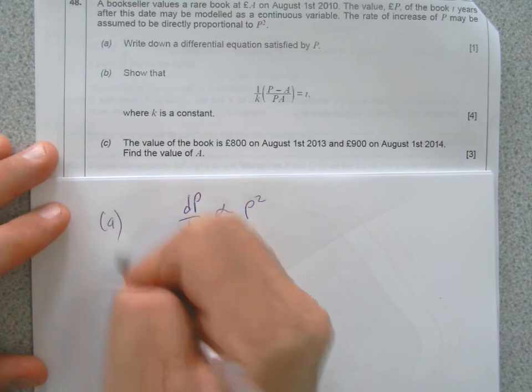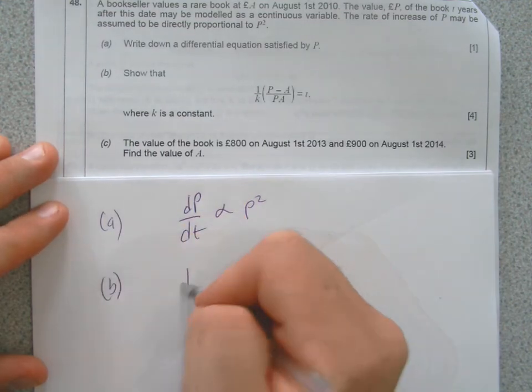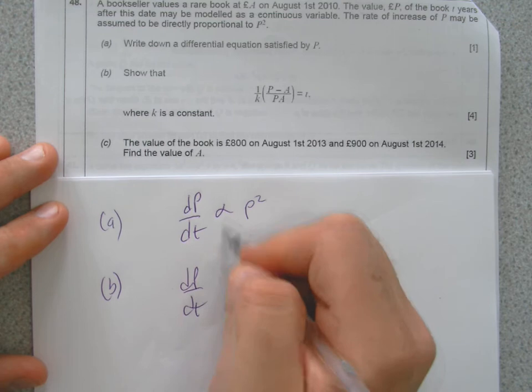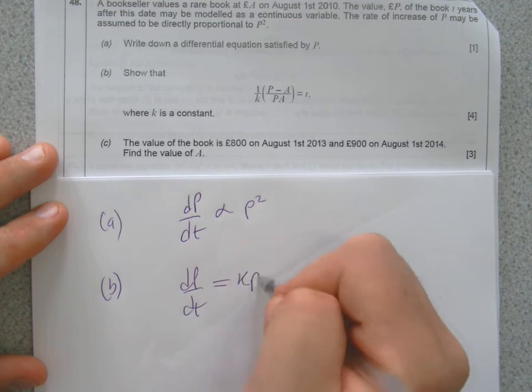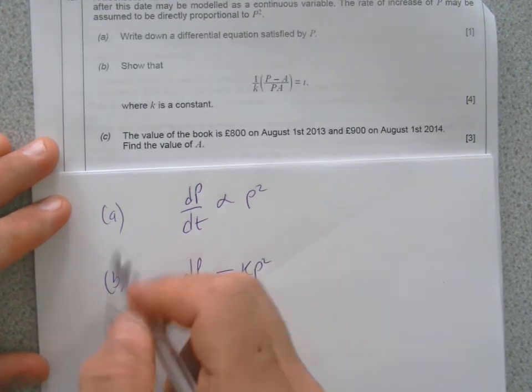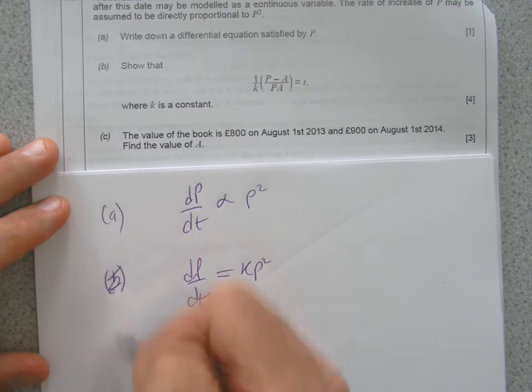Well, when you show the proportional, to get a differential equation, you just say dP/dt, you change that proportionality to an equals, but you introduce a constant k. So you've got your first mark there. Okay, that's part A, isn't it?